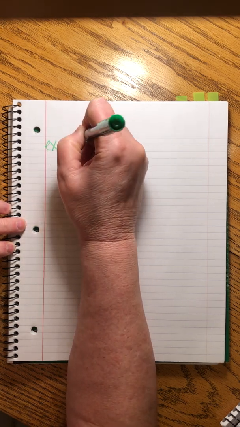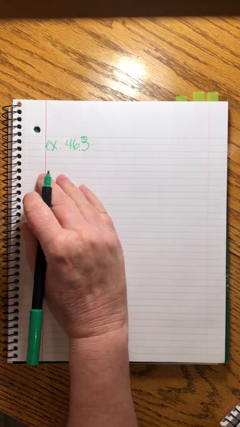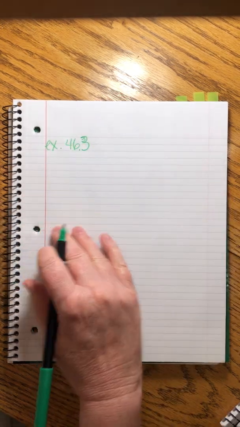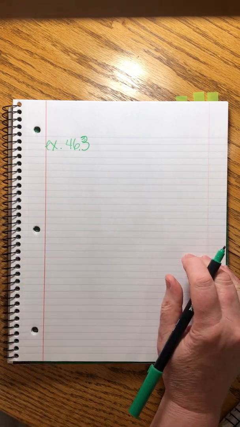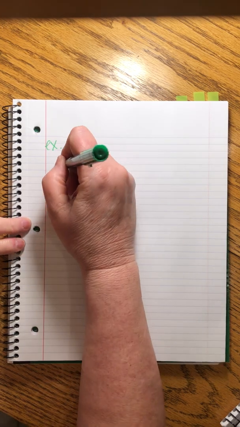46.3. I just want you to see that we're going from the quadratic equation to the roots and then back to the binomials, right? It's kind of a weird order. Okay, x squared plus 2x minus 5.